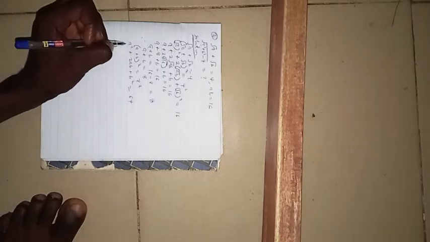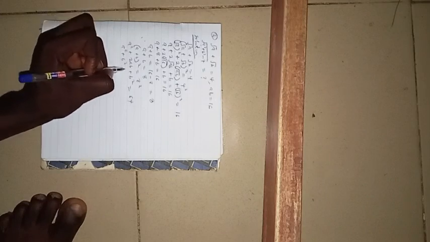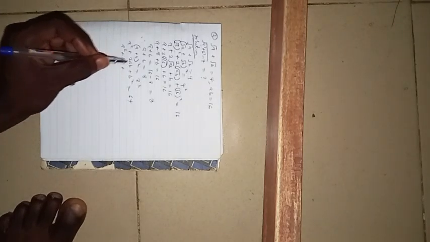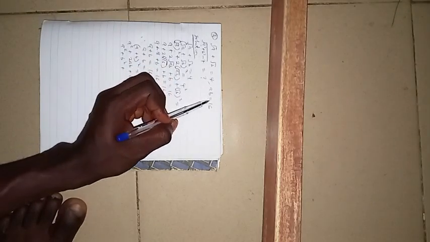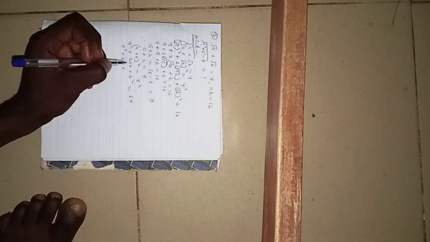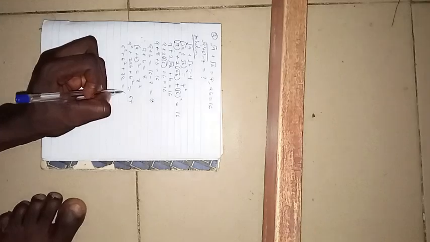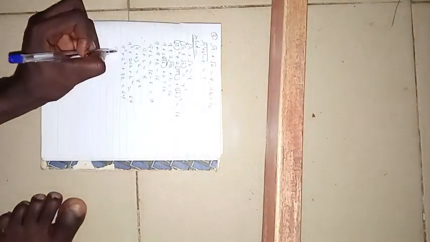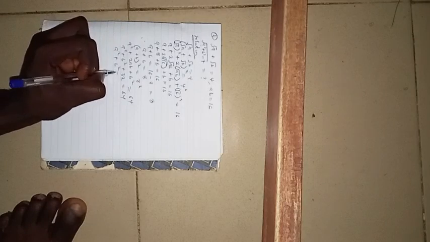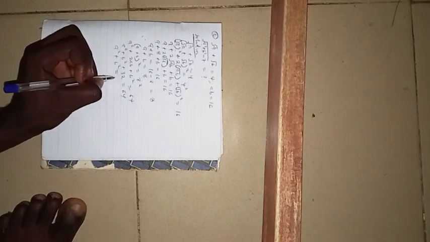And from here, this will be a squared plus b squared plus 2ab. I have the value of ab, which is 16, so 2ab is 2 multiplied by 16, which is 32, equals 64. So a squared plus b squared equals 64 minus 32, which gives me 32.